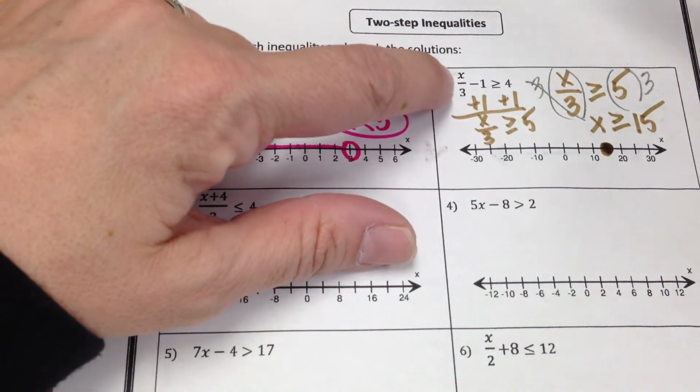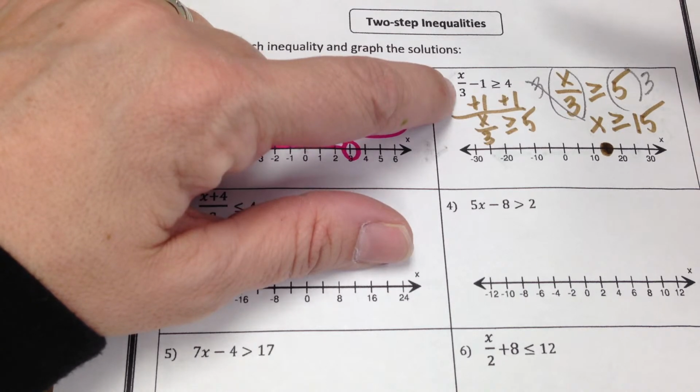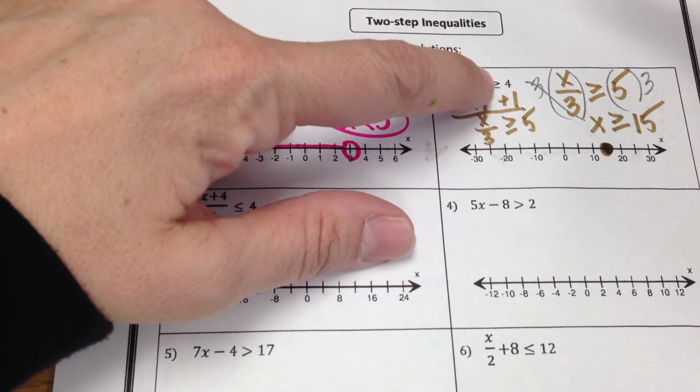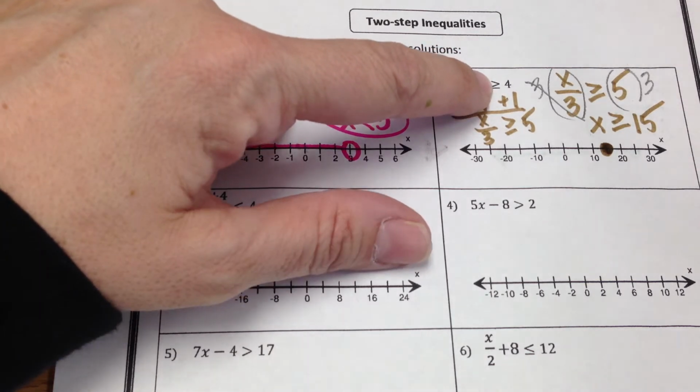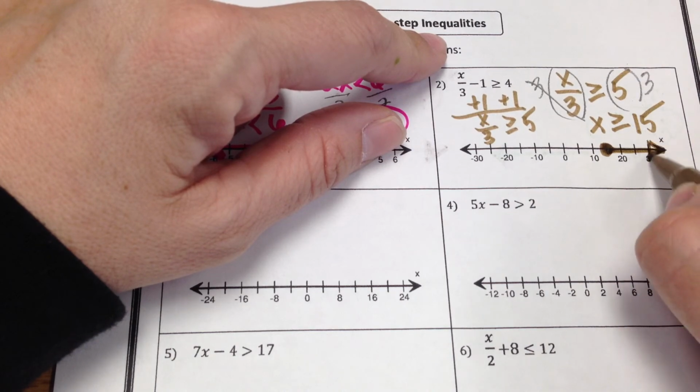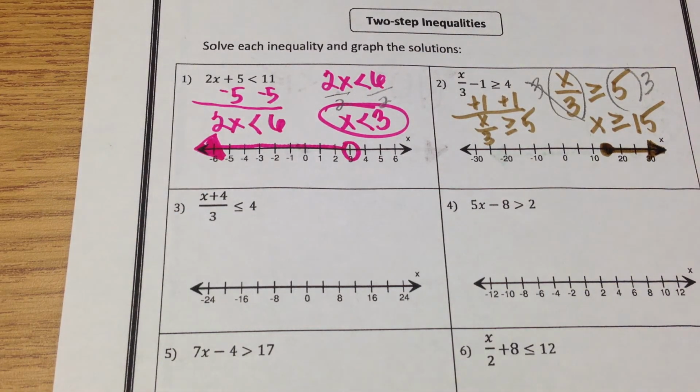Let's check that. 15 divided by 3 is 5. 5 minus 1 is giving me 4. Is 4 greater than or equal to 4? It's actually equal to it. So I'm thinking I did the right thing here. Cool. Good luck. The rest is yours to finish.